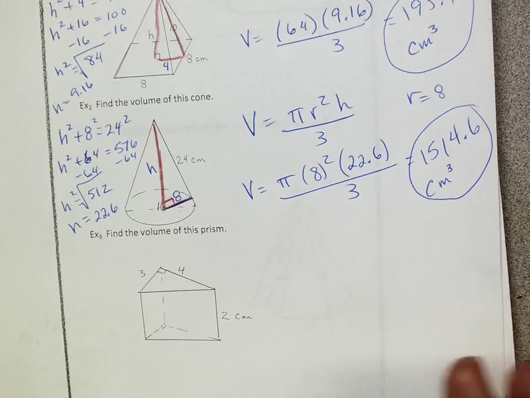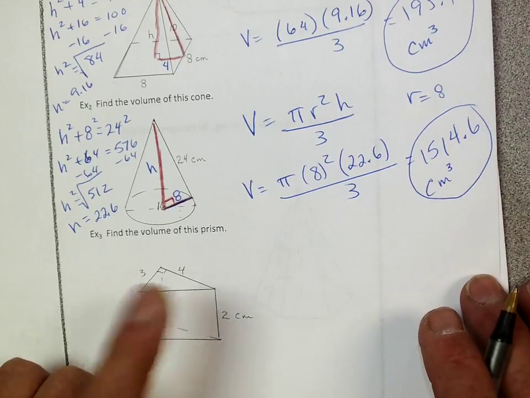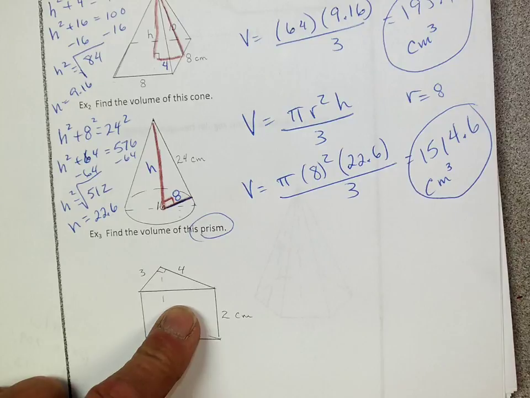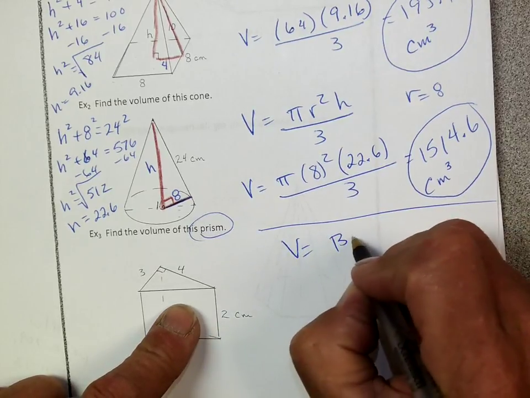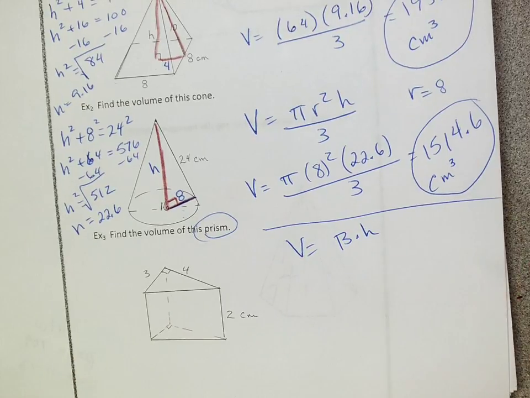Now number 3. Number 3 is actually not hard. It just looks hard. But it is a prism. So we got to go back to what we had yesterday. The volume of a prism is different. Volume of a prism is just base times height. That's all. It's not pointy at the top. It's not a pyramid. It's a prism.